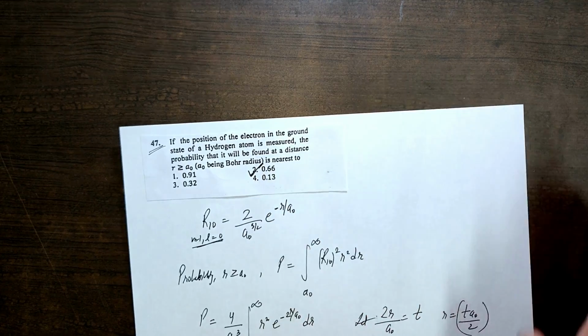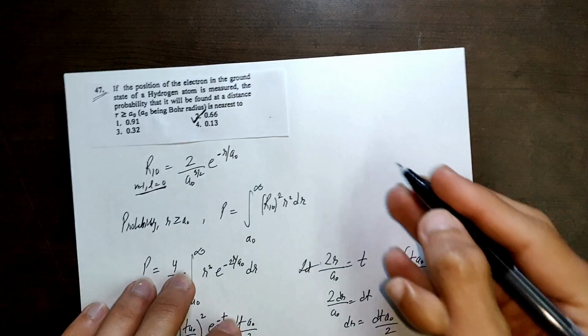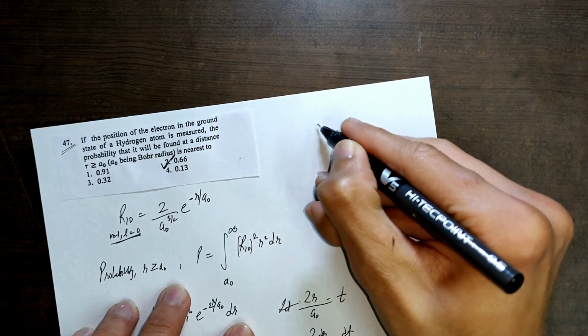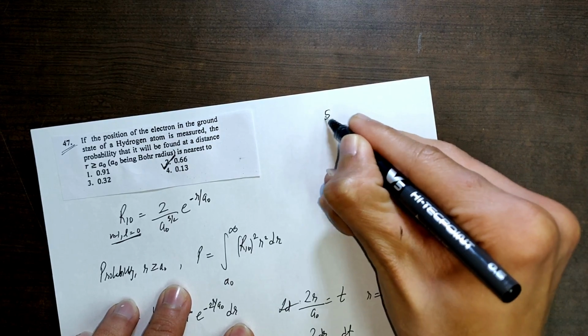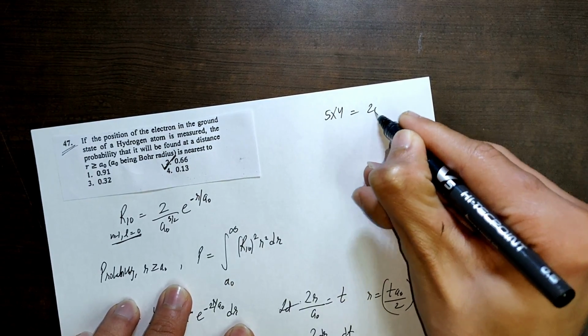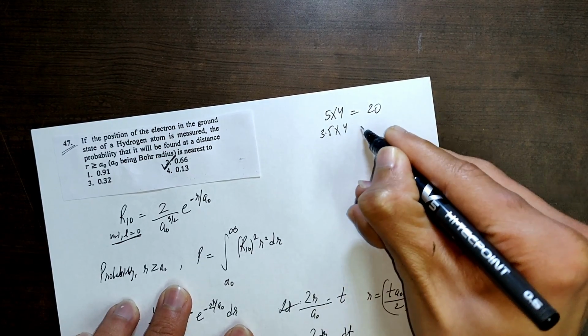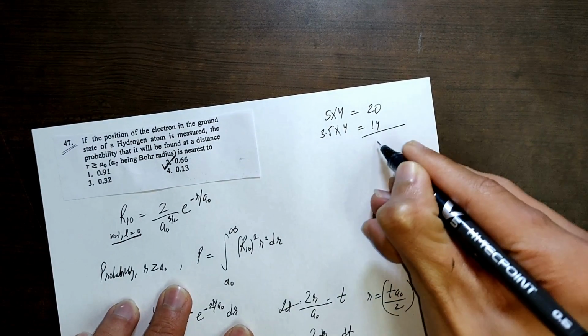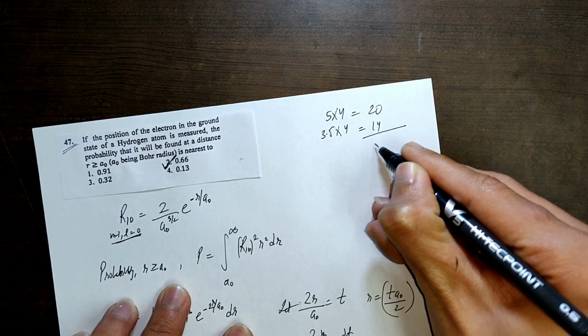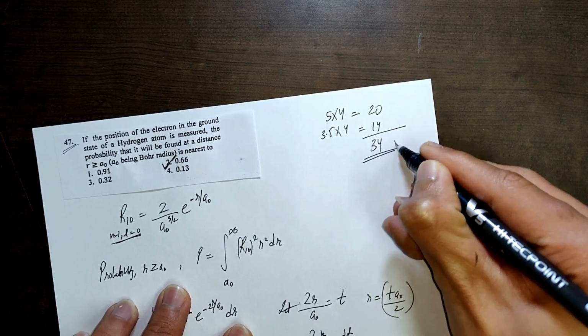Second option is correct. So these were all the quantum mechanics questions. 5 questions were of 4 marks, so total 20 marks, and 4 questions of 3.5 marks, so 14 marks. So total quantum mechanics came to 34 marks.